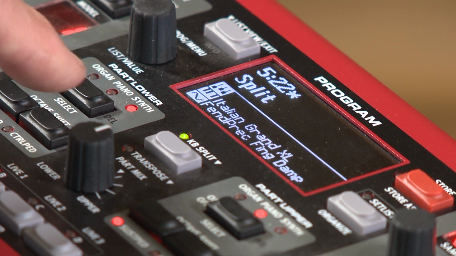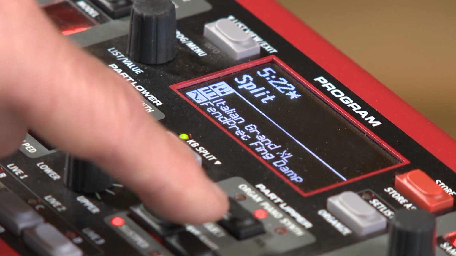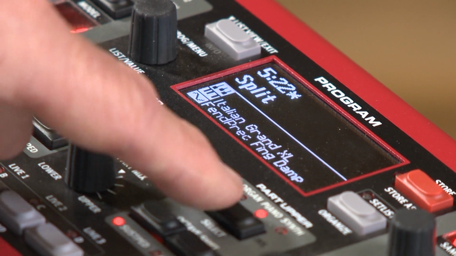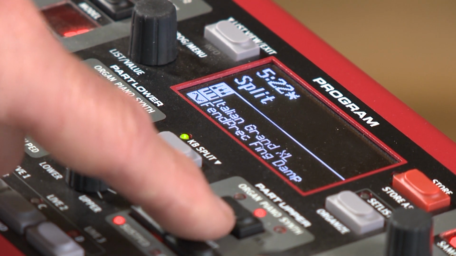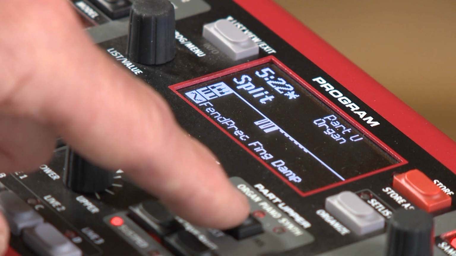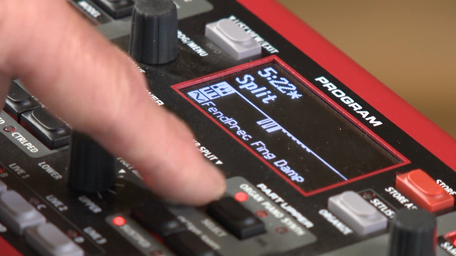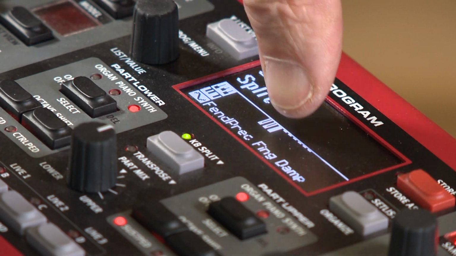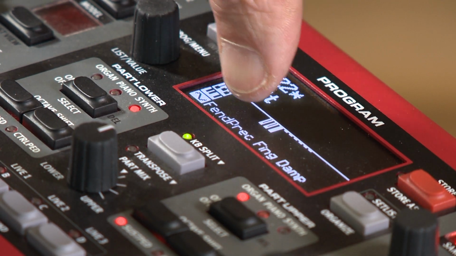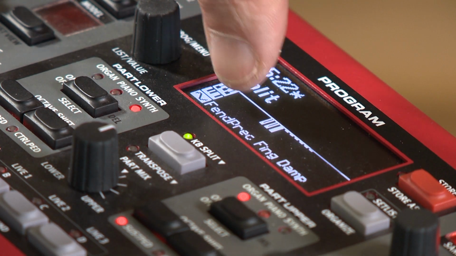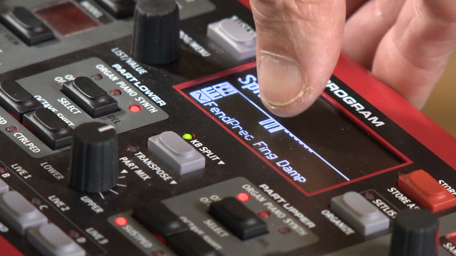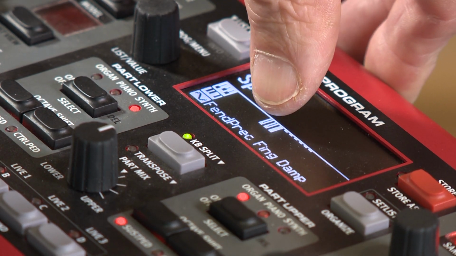If I was to change, for instance, the piano to an organ, and I go like that, so I've changed it from piano to organ, you can see up here that instead of the piano showing as it was, you've got the drawbars of the organ showing.